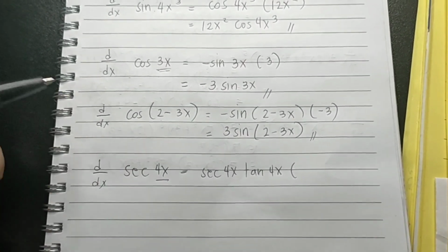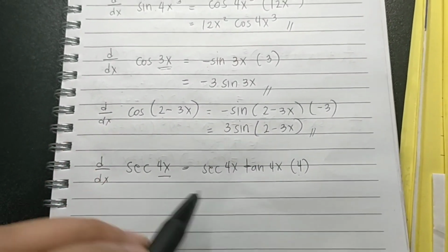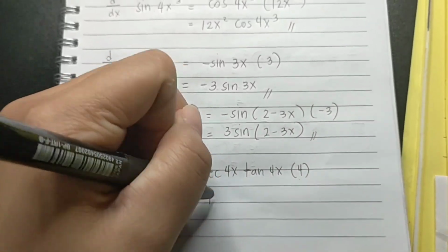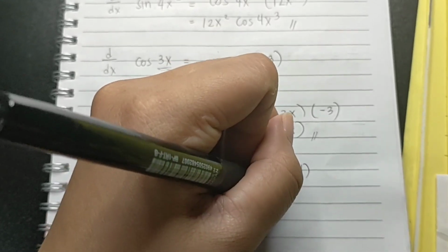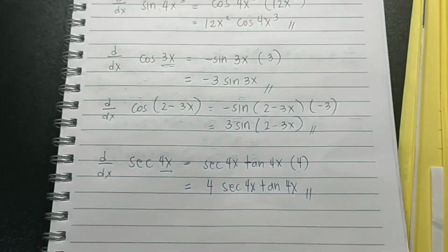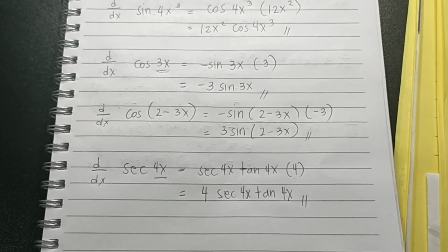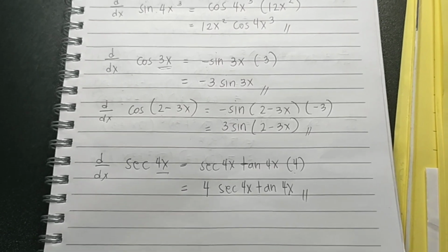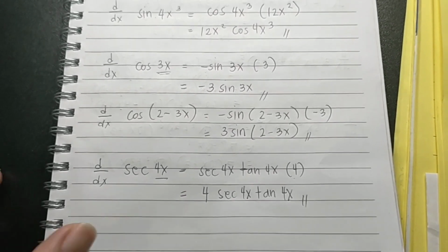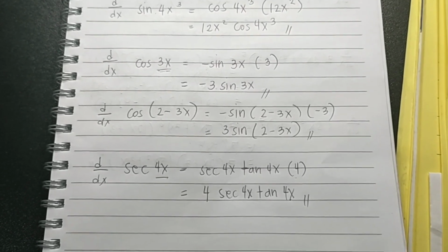Ang derivative ng 4x ay 4. So, ilalagay mo lang to sa unahan. Tapos, copy na lang yan. So, the final answer is 4 secant 4x tangent 4x. So, this is the answer for the chain rule of trigonometric function. So, next natin, last example is paano naman kapag mga exponential.